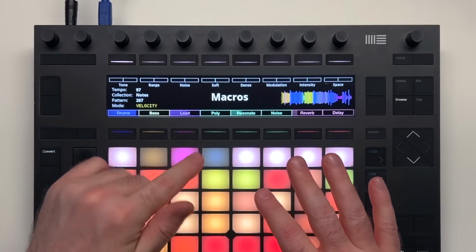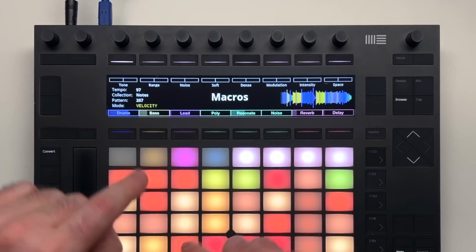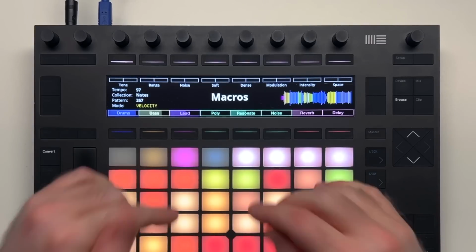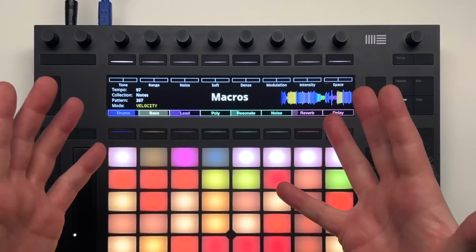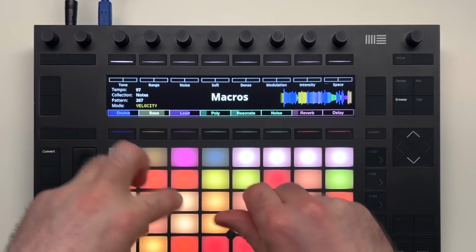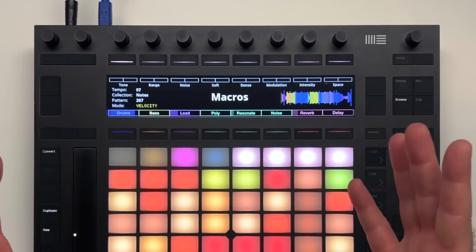So rather than creating patterns by entering individual notes or turning on steps in a step sequencer, you create them by dialing up parameters. And these parameters can then change continuously to create morphing musical structures.